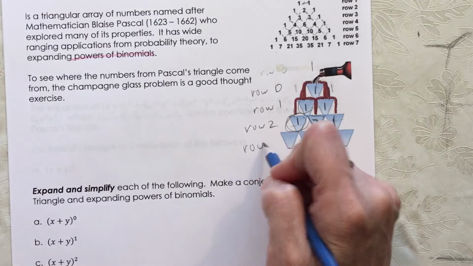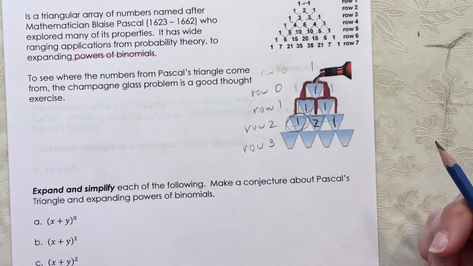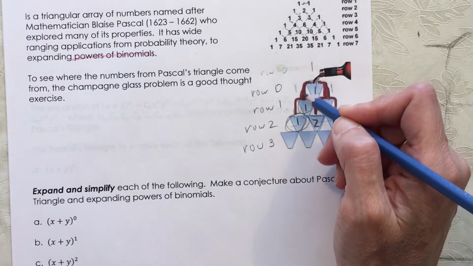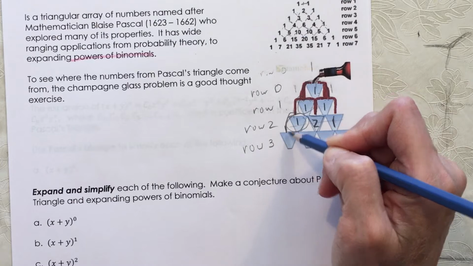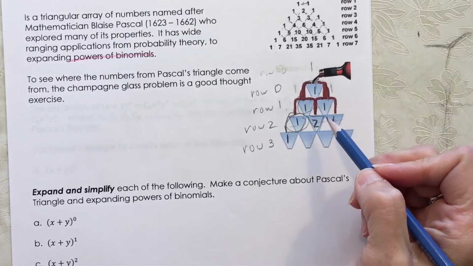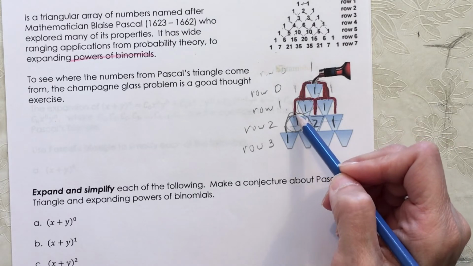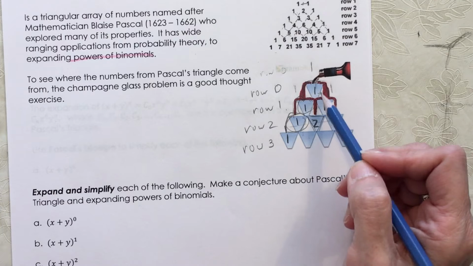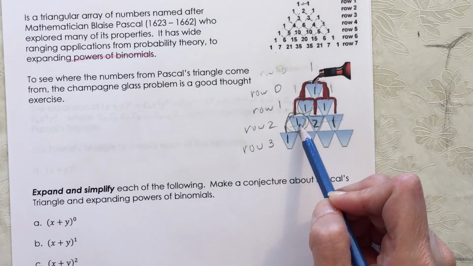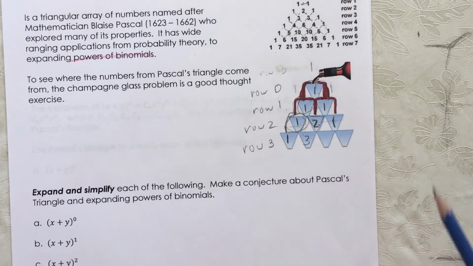And then row 3 of cups here has 4 cups in it. Remember, there's always one more. So again, I would have had to come down here, here, and here. There's only one way to get into that cup. To get into this cup, I could have done this and this and this, or I could have done this and this and this. There was one way to get into this cup and 2 ways to get into this cup, and altogether there would be 3 ways to get into that cup.